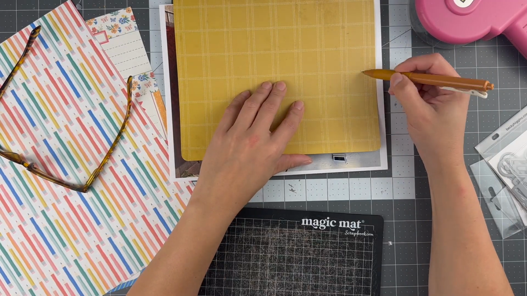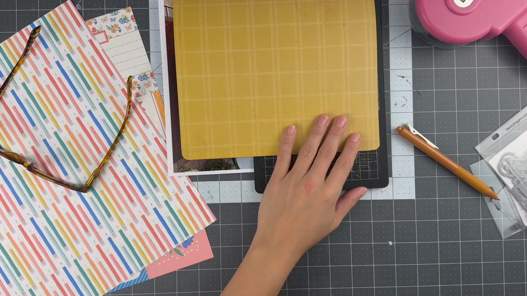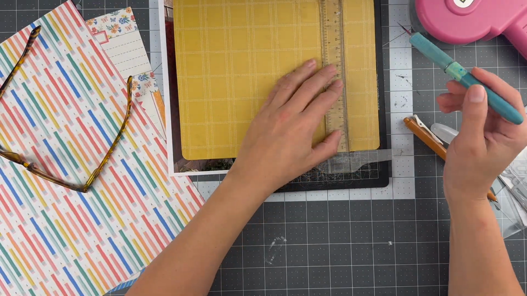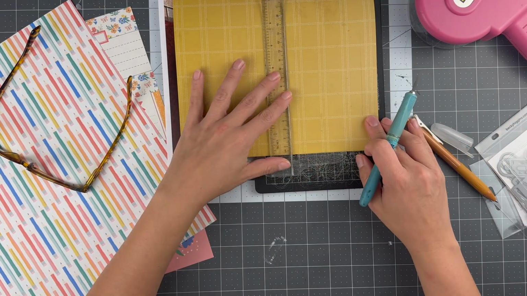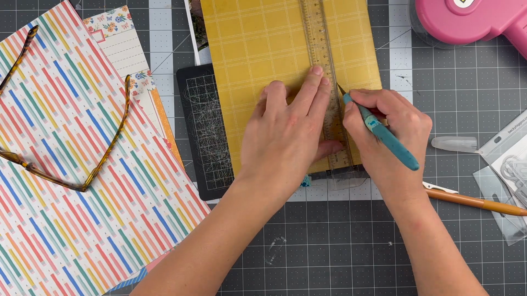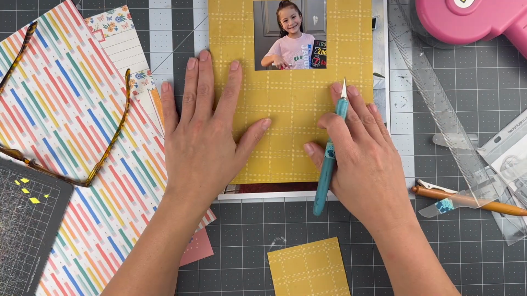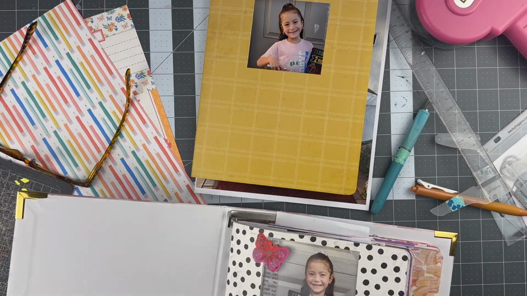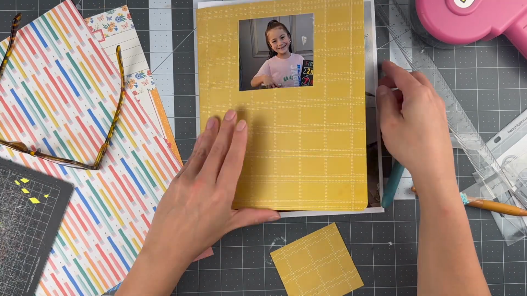So honestly guys, when I do the window, this is not an accurate thing. This is not something that is too crazy. I literally kind of guesstimate where her face is and kind of go with it. The thing that is key is that T-square ruler when you're using your X-Acto knife.